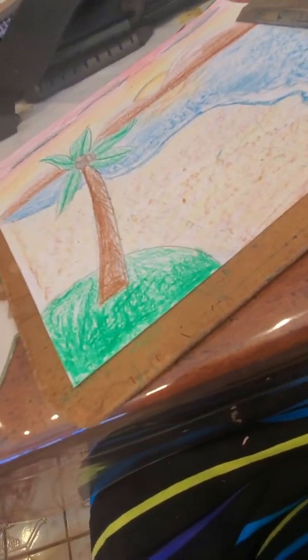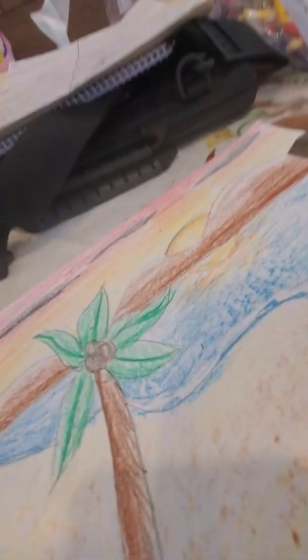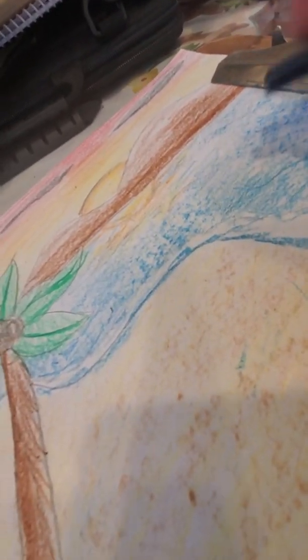Okay, so that's pretty much it. Oh, the wave lines. So if we did put any waves, you want to kind of go over it, press darker.